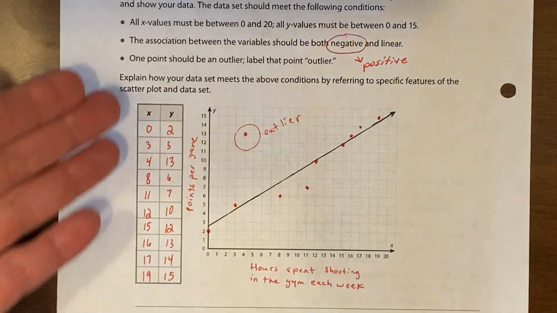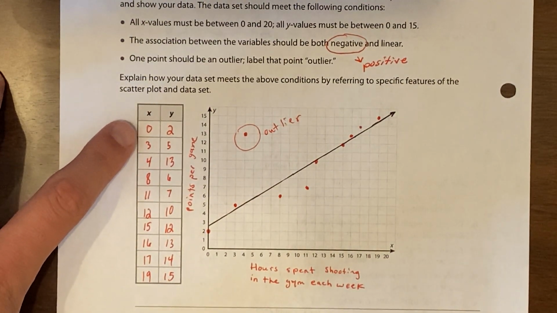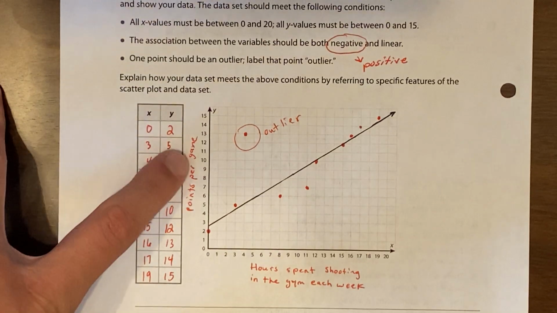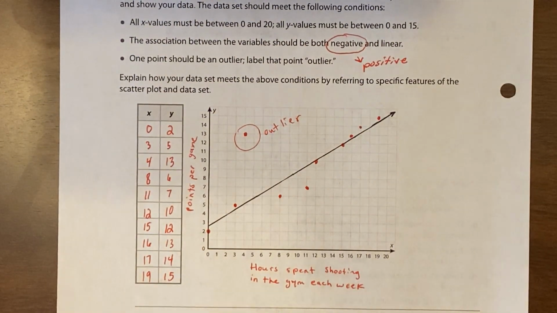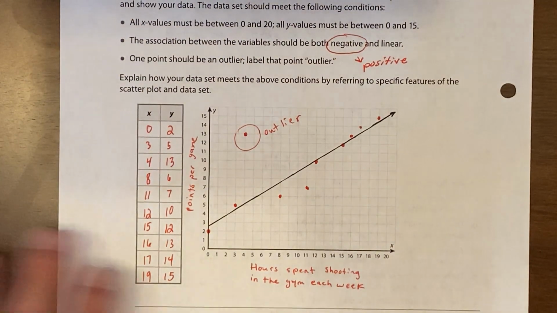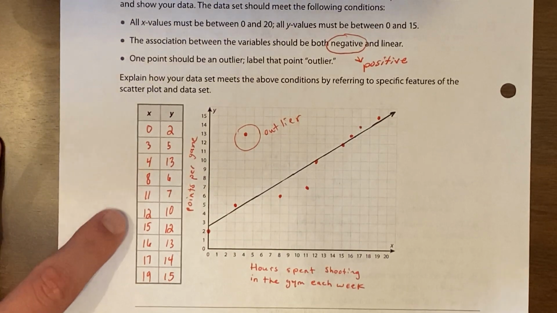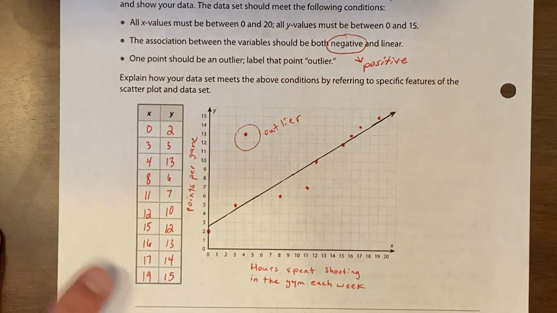So if we look at my table, if I have a person who spends 0 hours, then they're averaging 2 points a game. Maybe they get in at the end, something like that. Maybe they just don't score a whole lot, but that might be because they're not spending very much time in the gym working out and trying to get better. All right, so now we see this person spent 3 hours, and this is hours each week, so not per day. 3 hours, 4 hours, 8, 11, 12, 15, 16, 17, and 19.